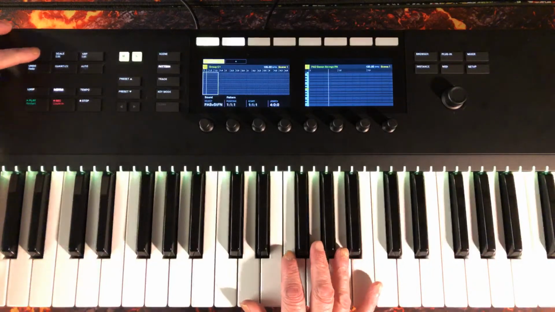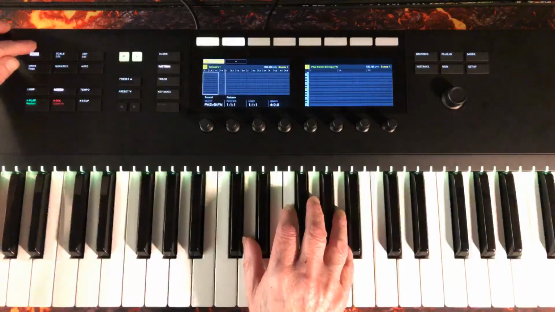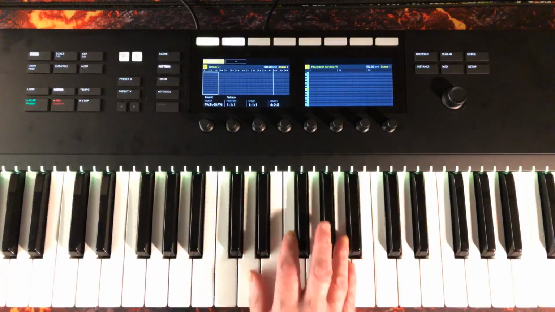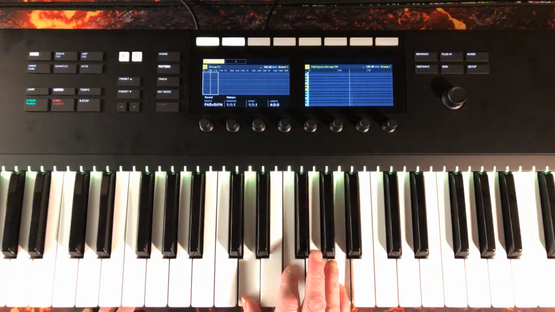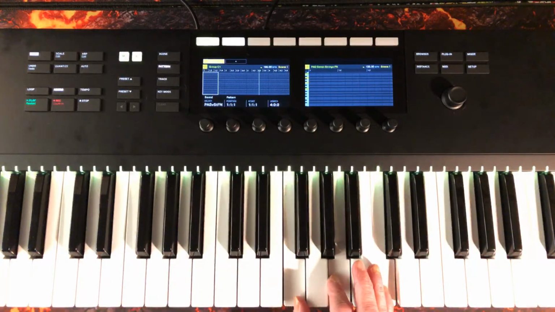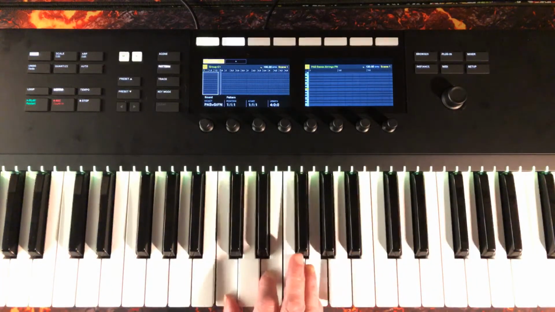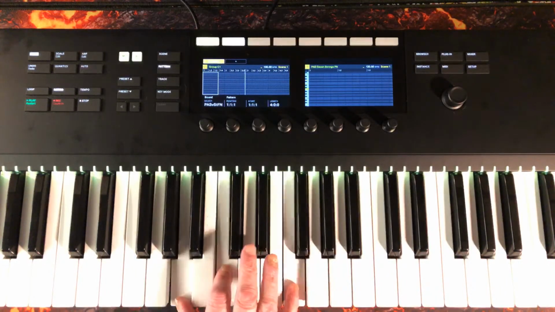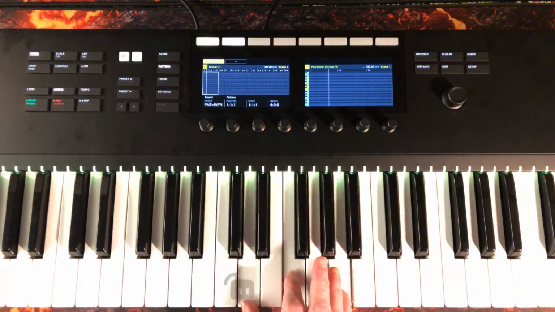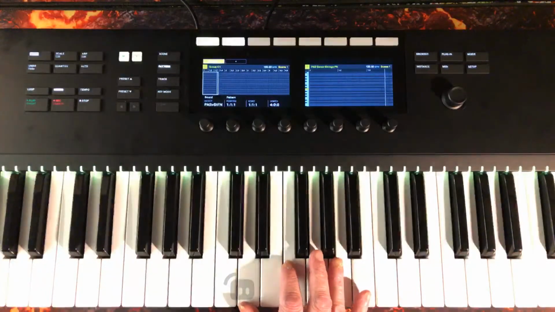So let's just quickly re-loop and play. So shift and play. That in, and we know we've got our 4 bars, so we're just good to go.